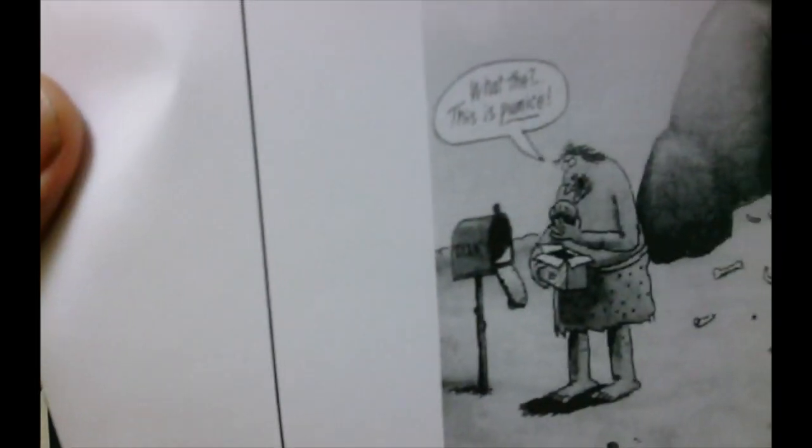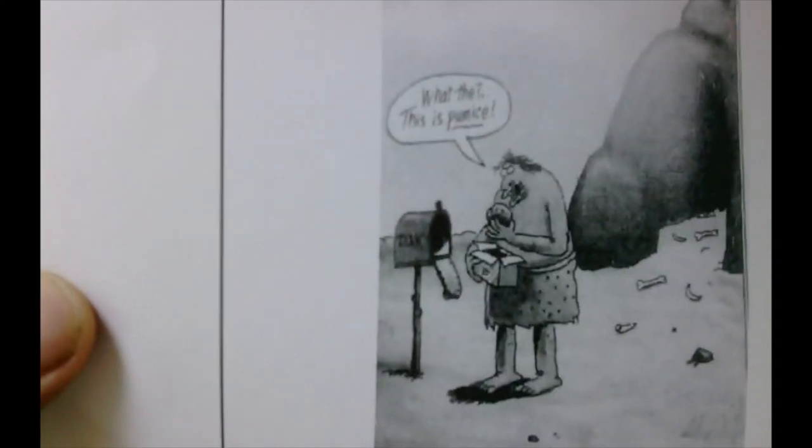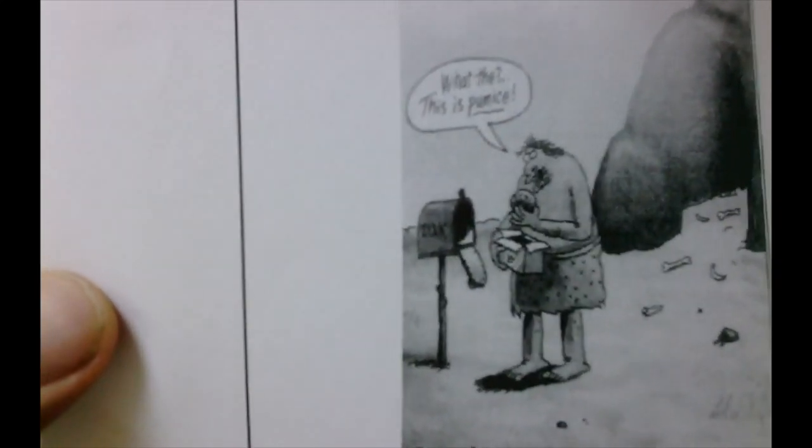Let's start off with some jokes. What the? This is pumice? Primitive male fraud. Because he ordered a real rock, but he got a fake rock.